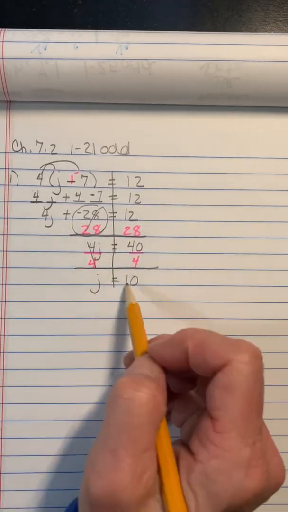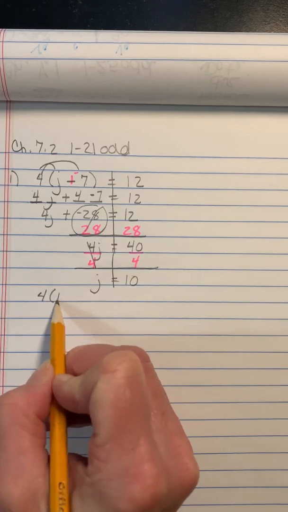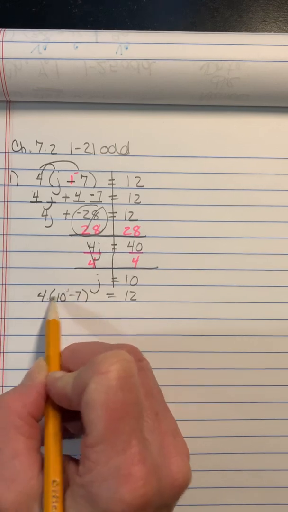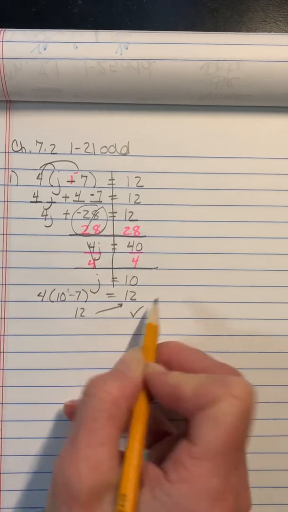And then you could go ahead and check it up here. Say 4 times 10 minus 7 is equal to 12. 10 minus 7 is 3. 4 times 3 is 12. So it checks. So it's pretty easy.